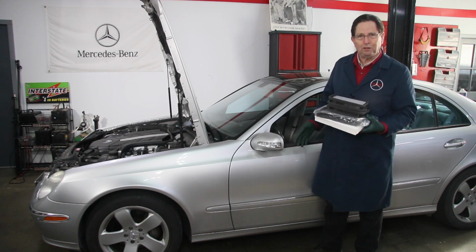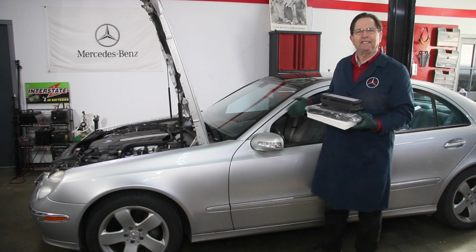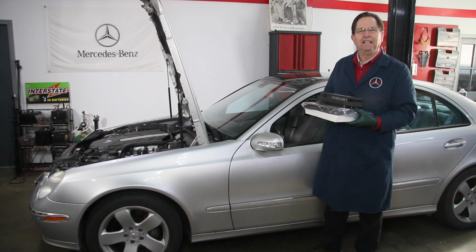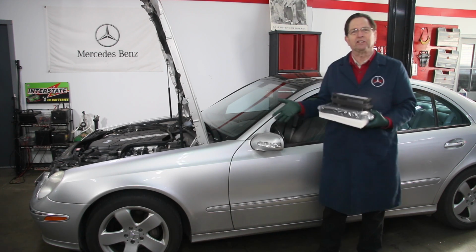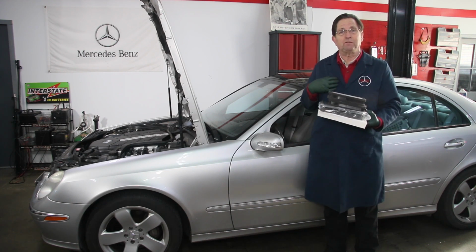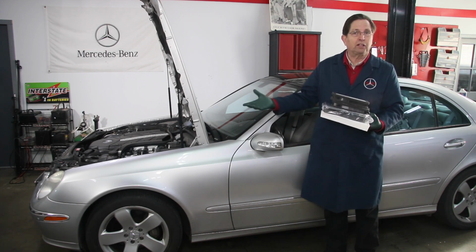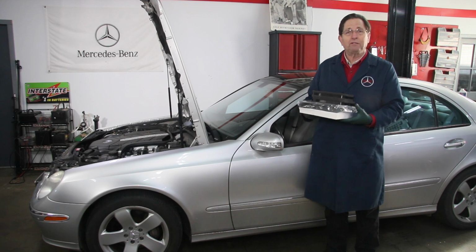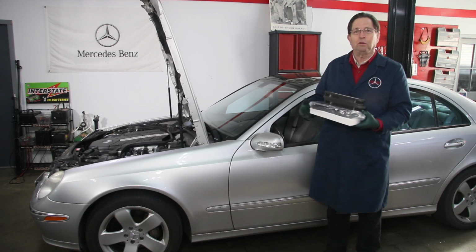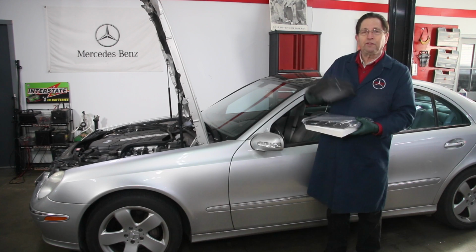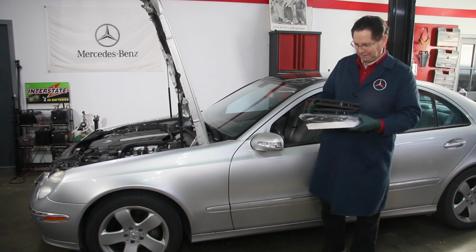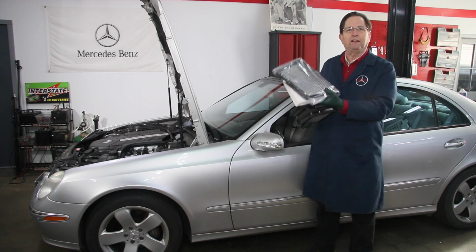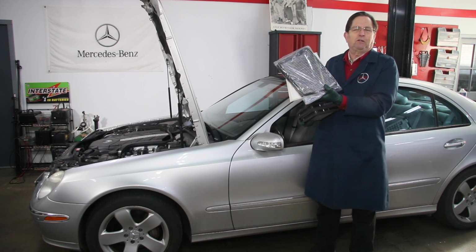be most confusing about the W211 is the subject of cabin air filters. I know because I've read on forums, I've even gone to parts suppliers. It's even been a little confusing for myself as I've tried to order the parts from my own supplier, and they don't have the right information. They're telling you, well, you need these two filters and this one, or you need the gray one, or you need the white one. And some of you are thinking, well, I know I need one of these, but what's the difference between the gray and the white one?